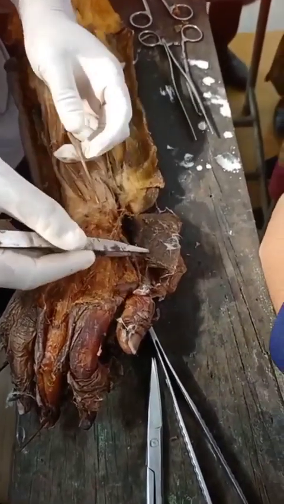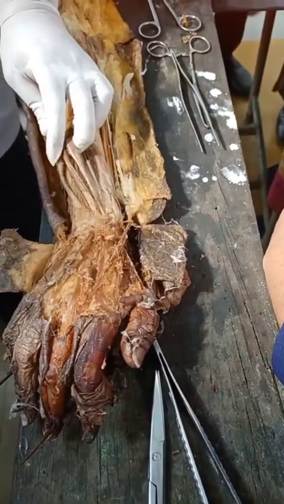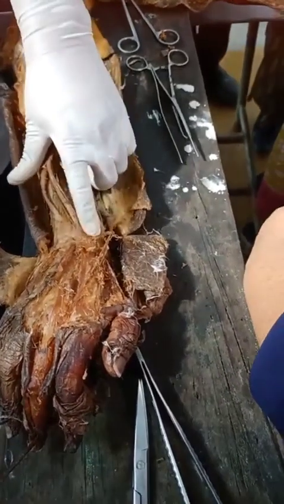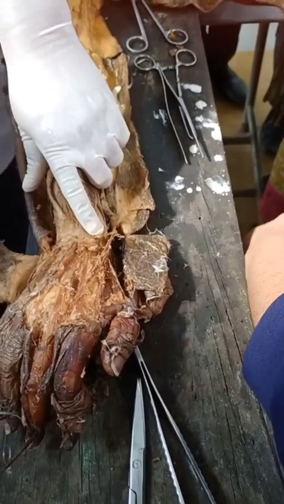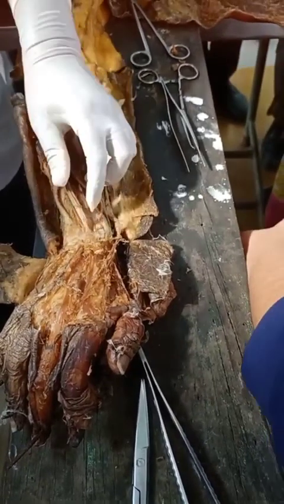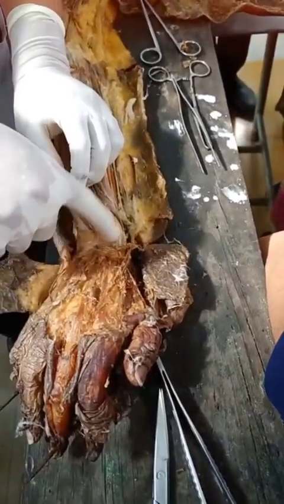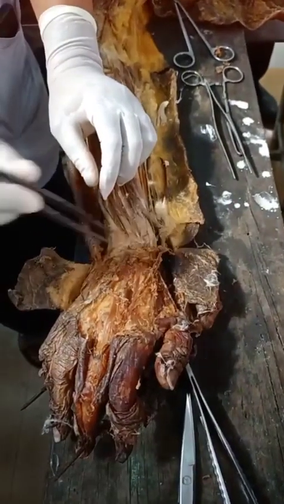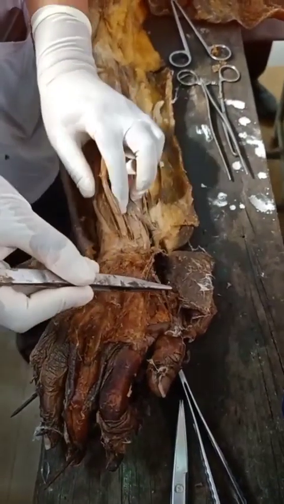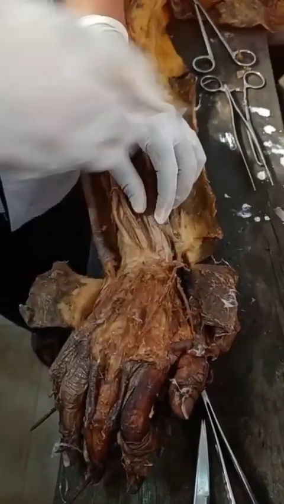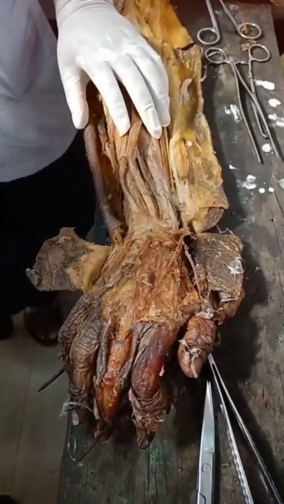Okay, this is the extensor pollicis longus tendon. For this extensor pollicis longus, there is a tubercle over the dorsum of the radius, the lower part, the tubercle of Lister. This tendon of the extensor pollicis longus is hooking this tubercle so that it changes its direction, medial to lateral. It is going laterally underneath the tubercle by hooking the tubercle.